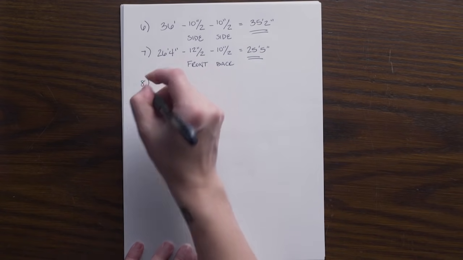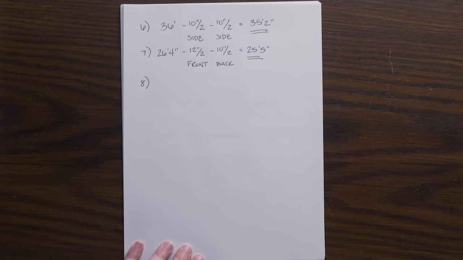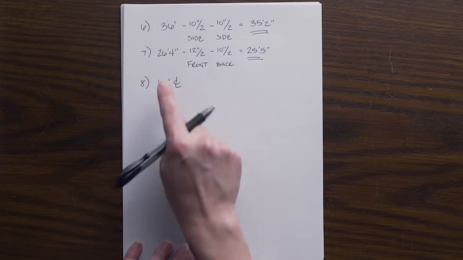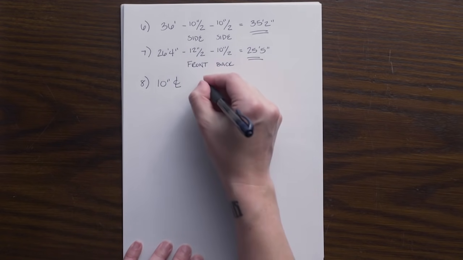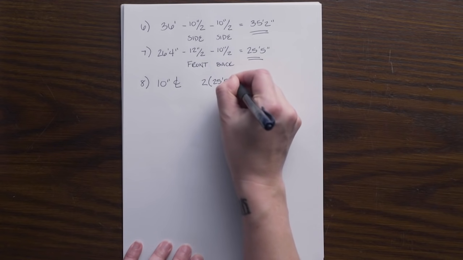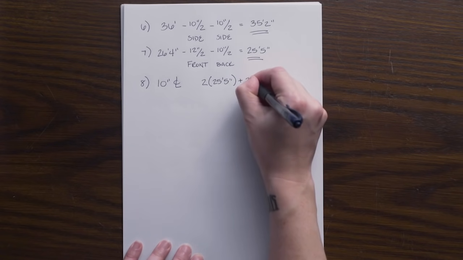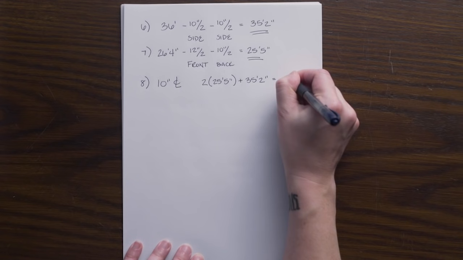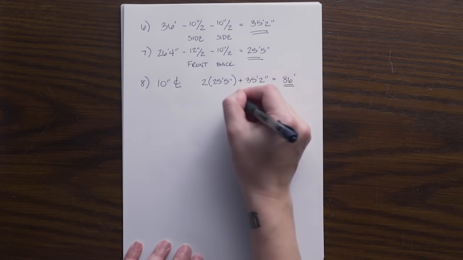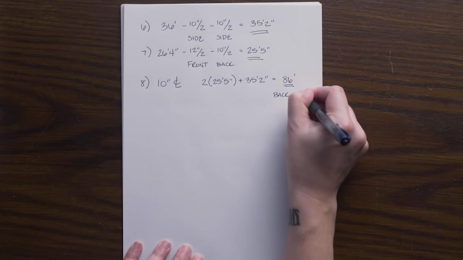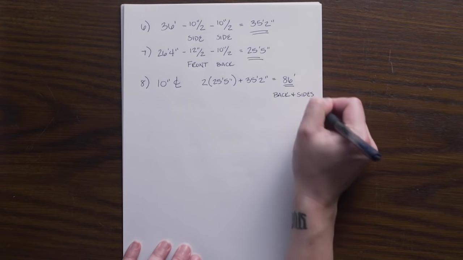Number 8 is looking at the center line length for the back and side foundation walls. Essentially, we're looking for the center line for all 10-inch walls. So we have two sides at 25 feet 5 inches. Our back wall is 35 feet 2 inches. So 86 feet even is our back and sides center line dimension.